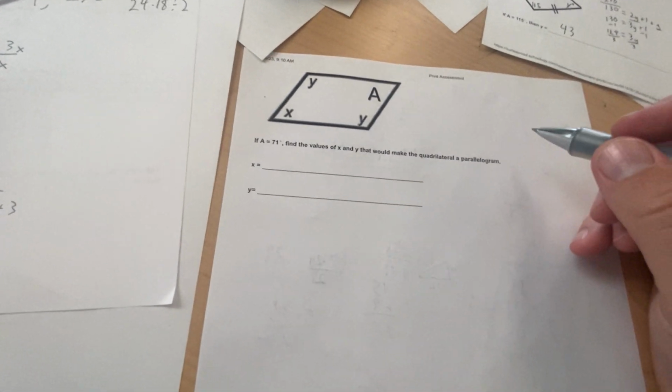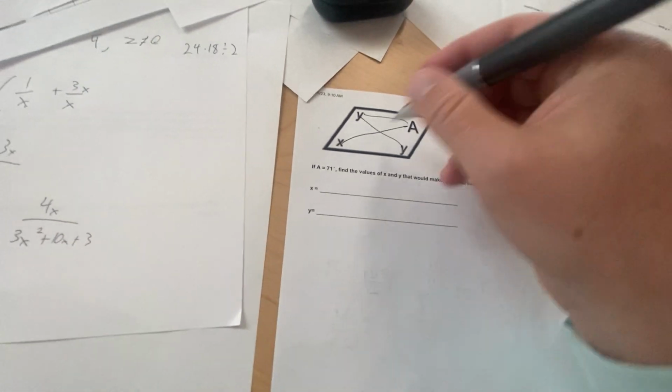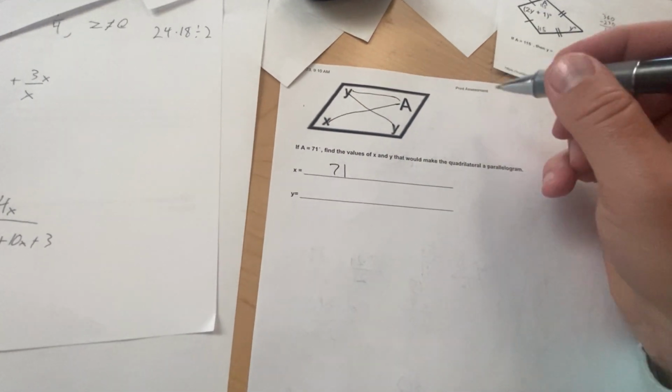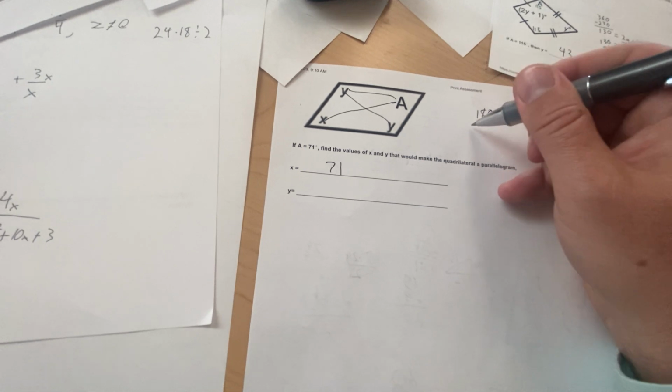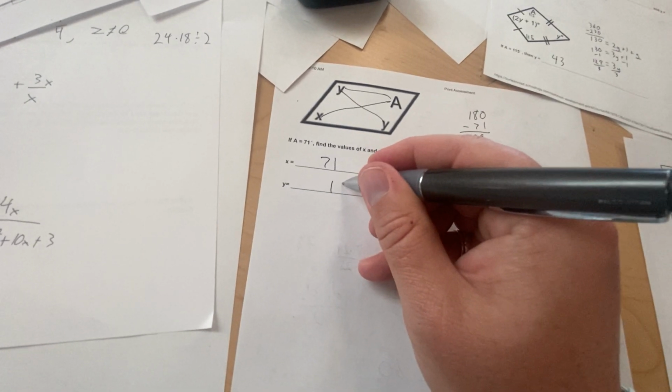And then the last one, and it's nice and simple. The opposite angles are going to be congruent. Consecutive angles have to add together to make 180. If A is 71, X is also 71. So 180 minus 71 is going to be 109. So the Y angle is 109.